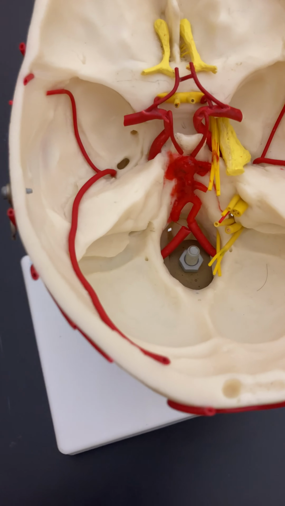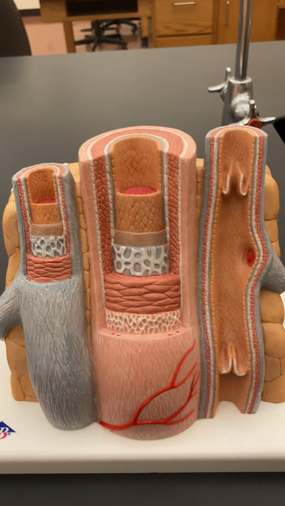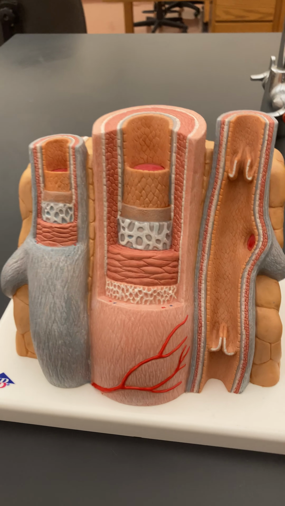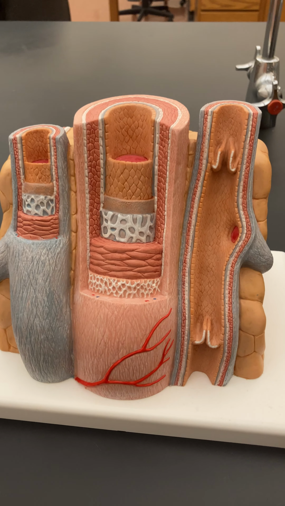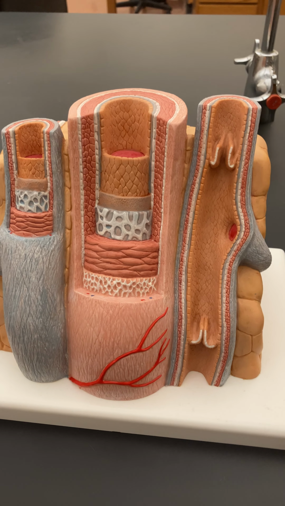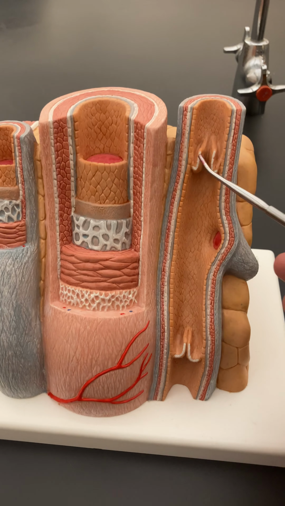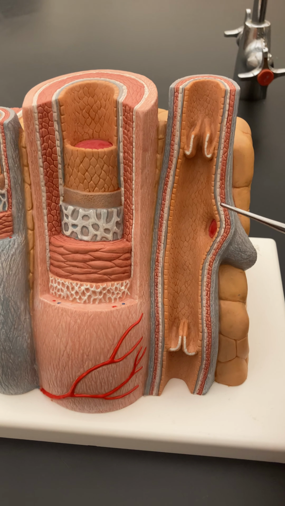Okay, now let's go to the arteries and veins. Here they are. Now, the middle one is the artery. It's thicker. And we're going to look down on them in a minute. This one on the right is a vein. We know because we have the valves and because it's thinner.